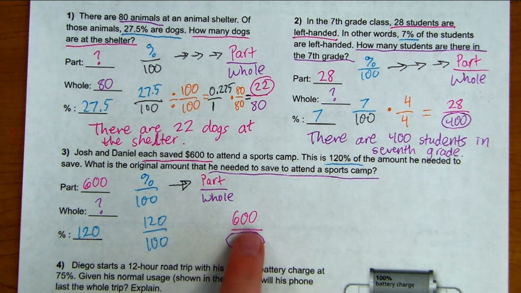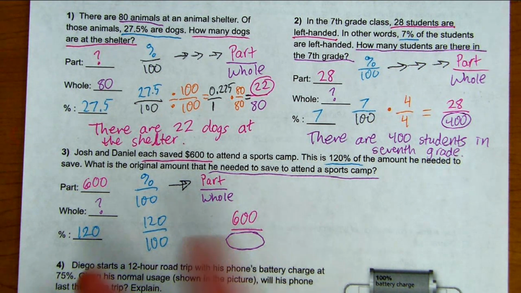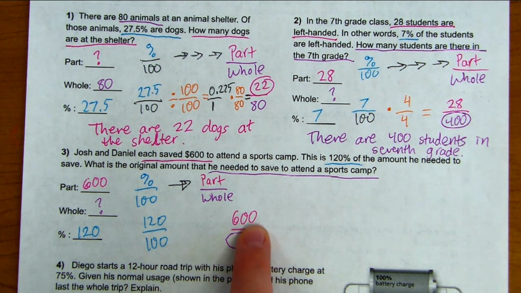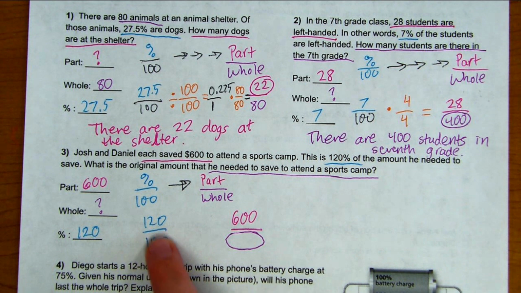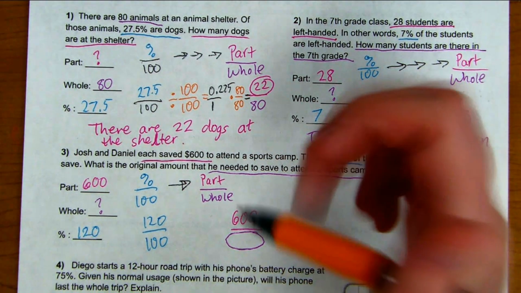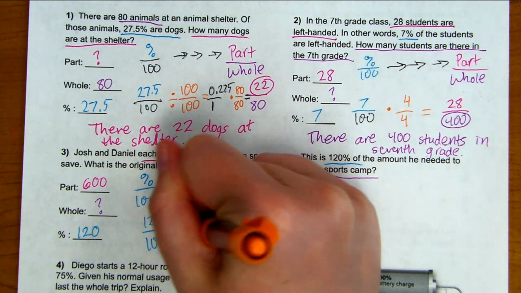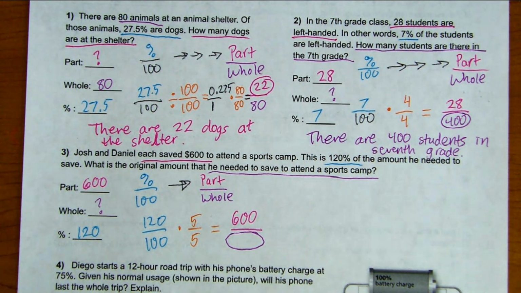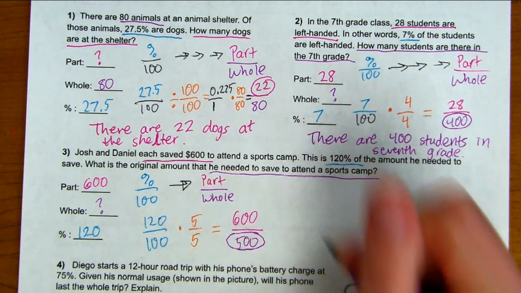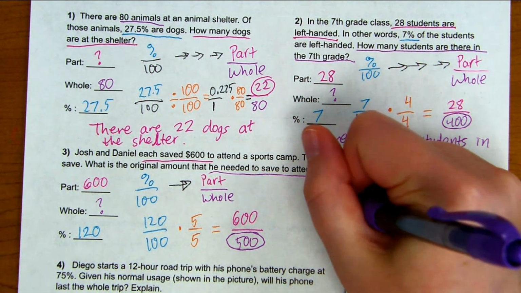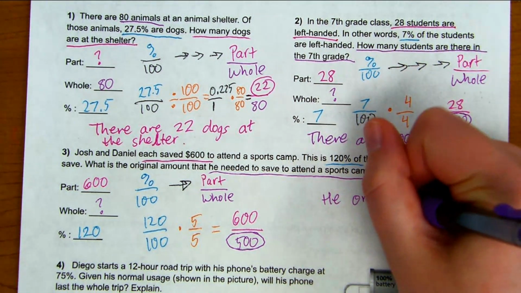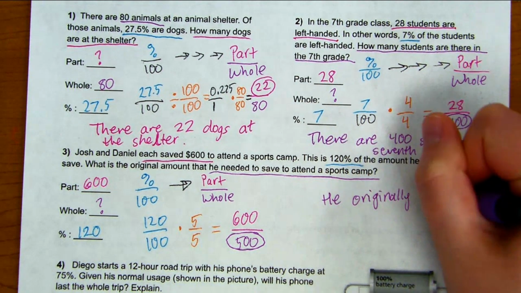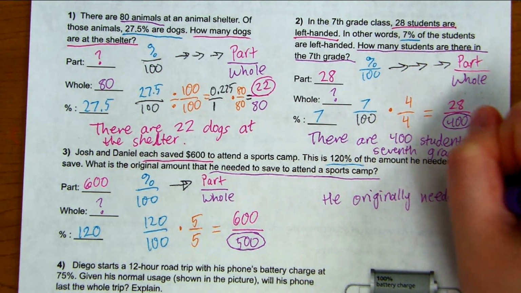Or, flip it around into a division problem, 600 divided by 120 will give us 5. So we can scale this up by a factor of 5 for the numerator and the denominator. And if we do this, 120 times 5 is 600. 100 times 5 is 500. So we can say he originally needed to save $500.